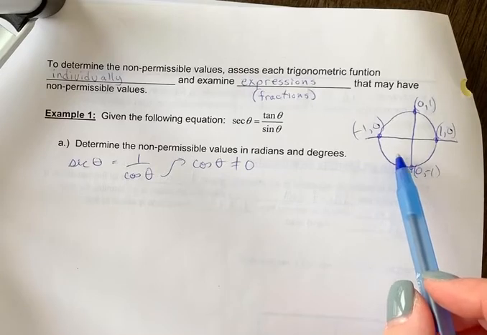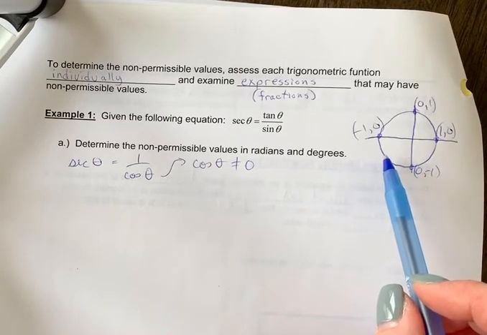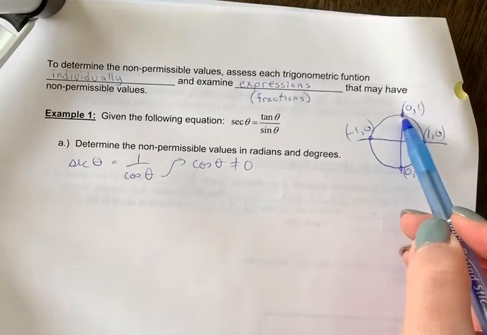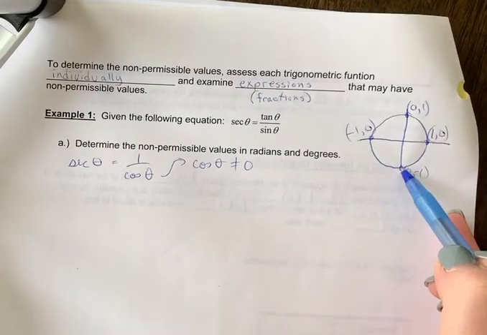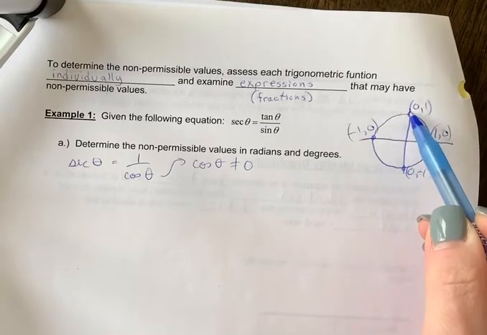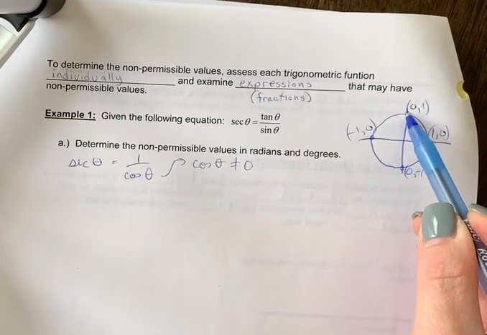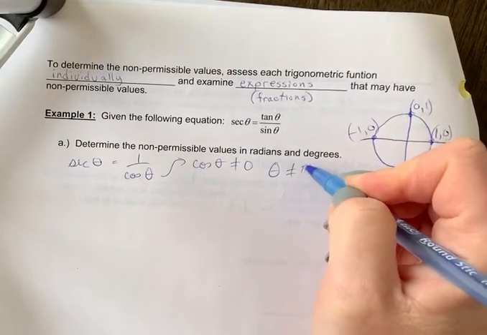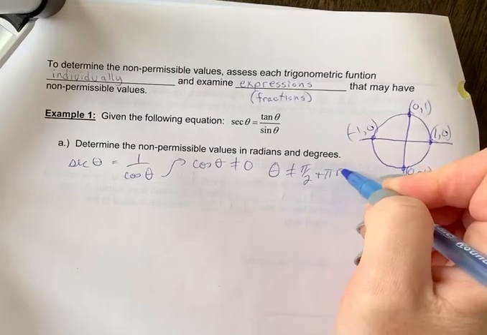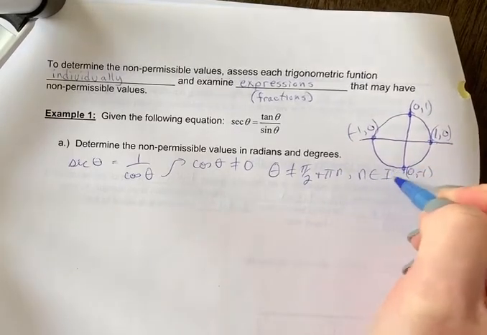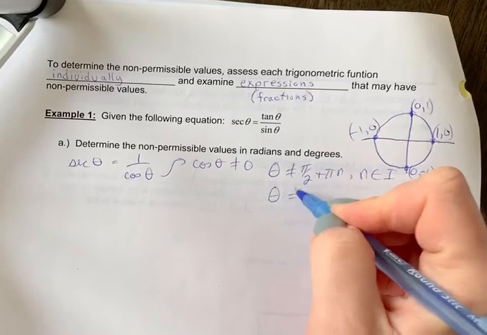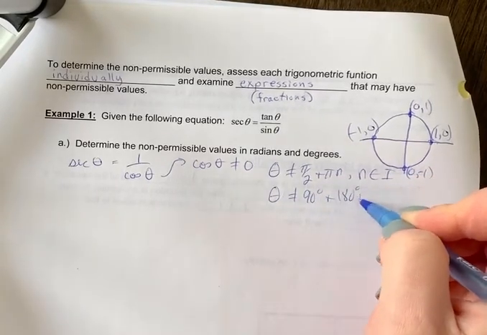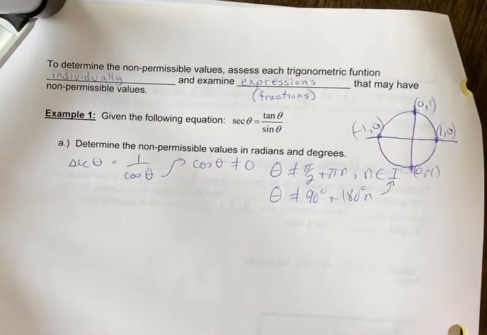So essentially you're solving for cos theta equals 0. Remember that cos theta is the x value. So when you look at your circle, that would be here at pi by 2 and here at 3 pi by 2, and every time we rotate around. So we'll take the smallest angle and say pi by 2 plus a distance of pi n. So theta cannot equal pi over 2 plus pi n, where n is an element of integers. If we were to write this in degrees, instead of saying pi by 2, we'll say 90 degrees plus 180 degrees n, where n is still an element of integers.